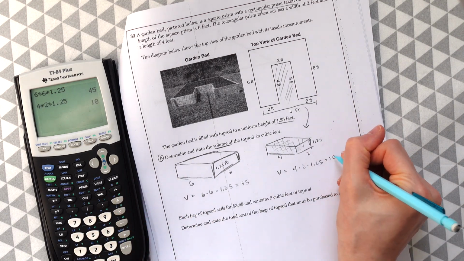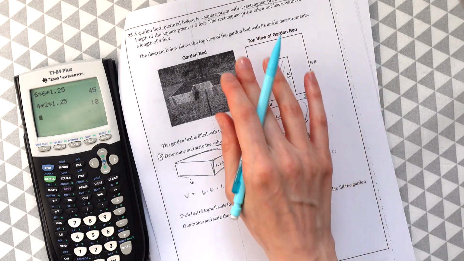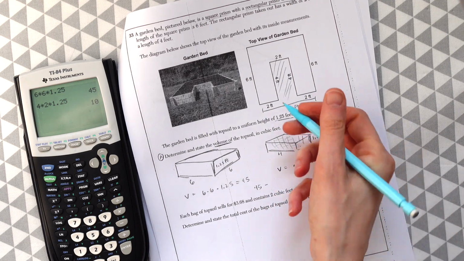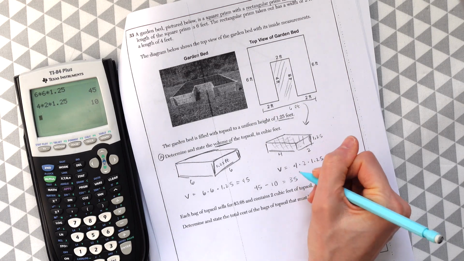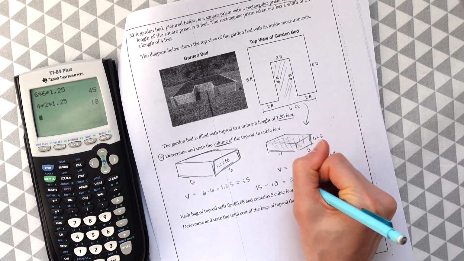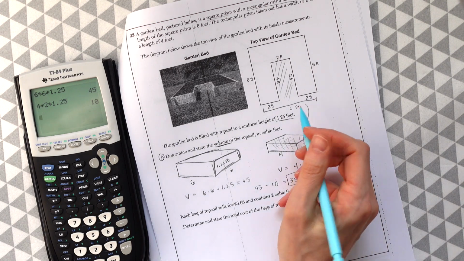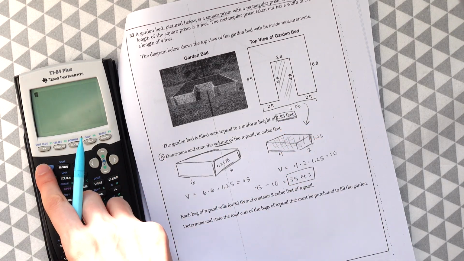which is 10. So now to find the volume of just this shape, which is what we're looking for, we're going to do 45 minus that piece which we're taking out, minus 10, which is 35 feet cubed. So that's our answer for part A. This could be a little hard to visualize, so make sure to draw diagrams and be careful and make sure you read everything because you might miss that 1.25 feet.